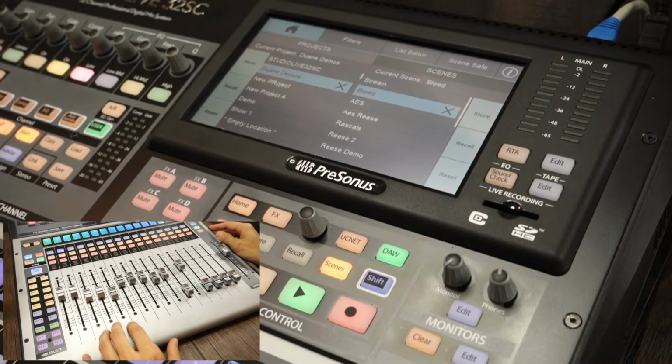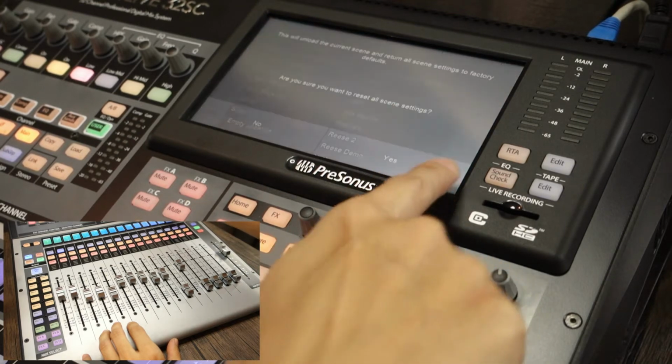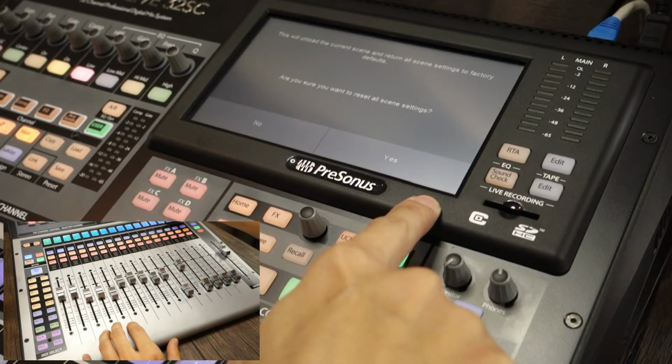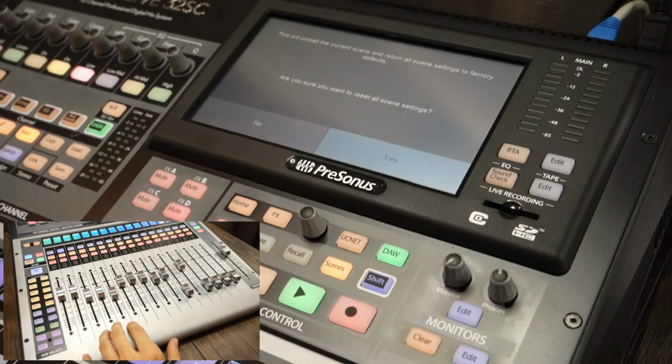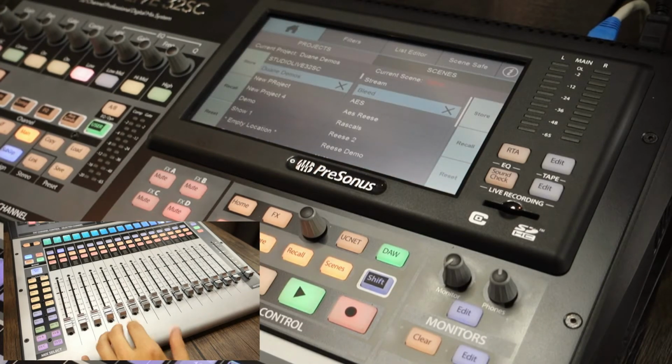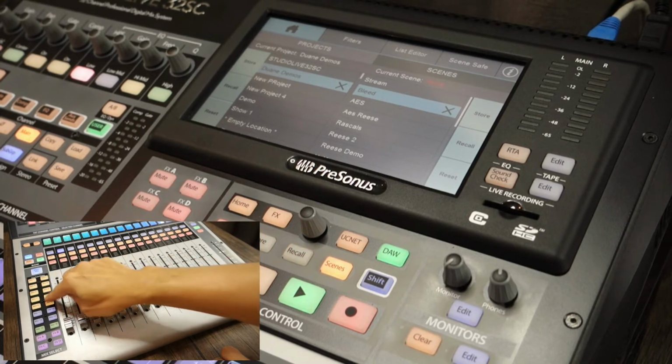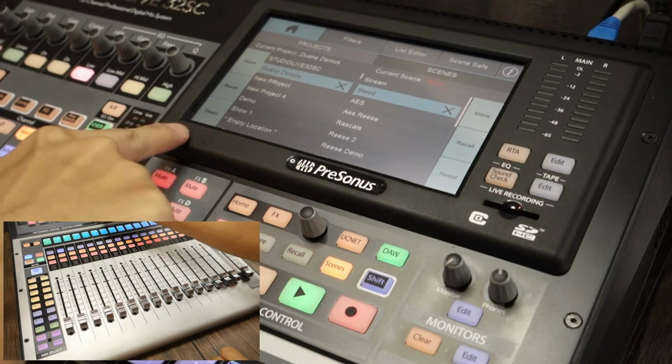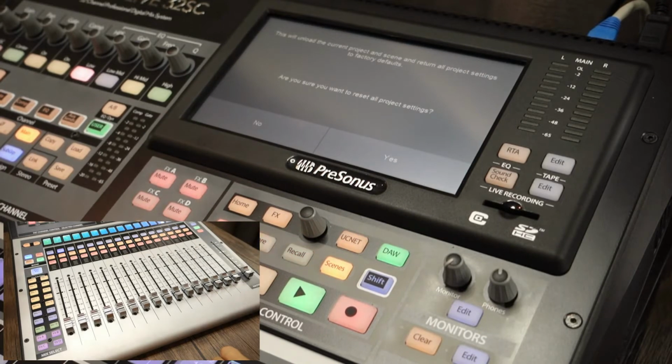If you want to reset just the input channels and leave the output assignments and routing intact, just reset the scene. As you can see here, the input channels have been zeroed, but the flex mix assignments remain. Resetting from projects will bring the flex mix assignments, routing, and other user settings back to default.